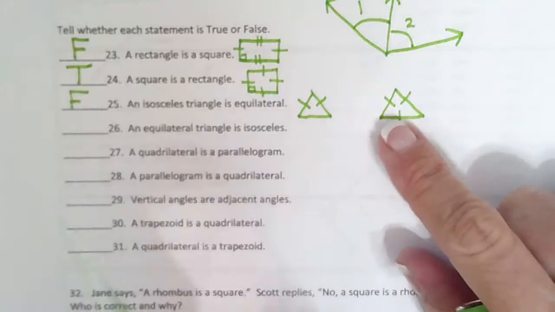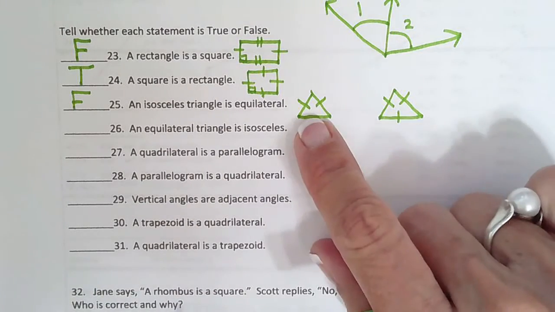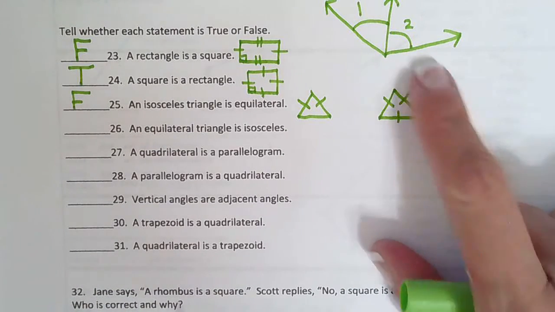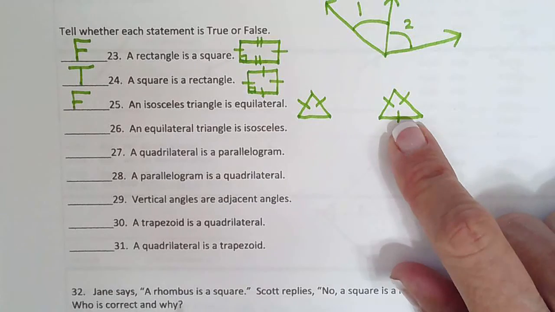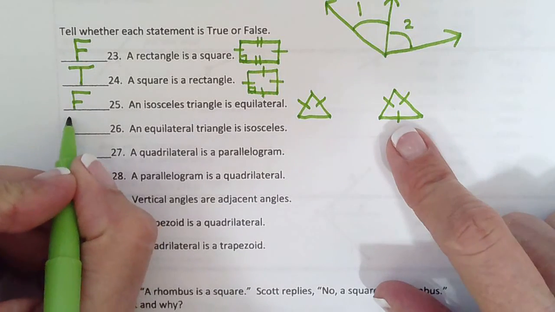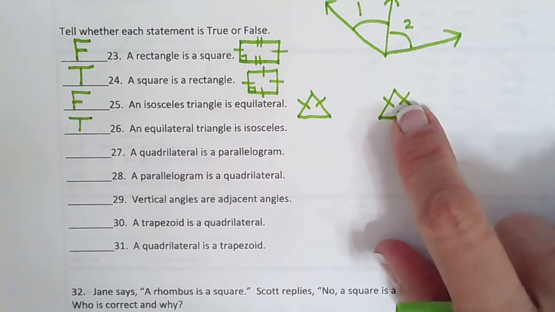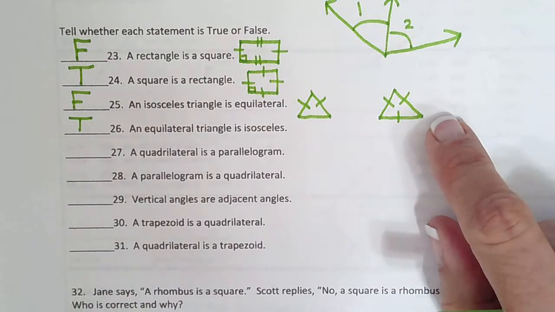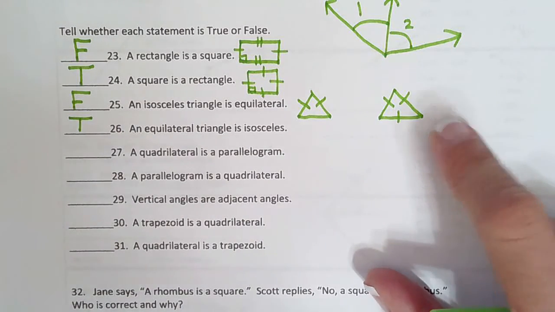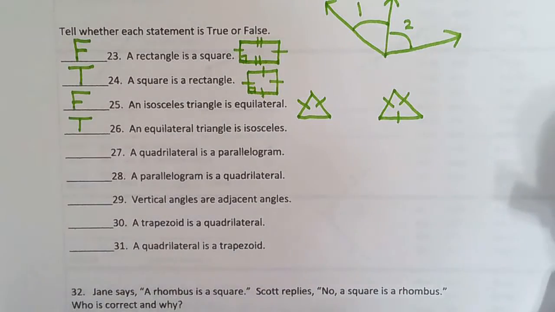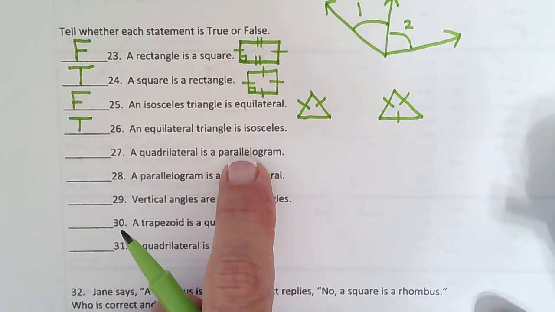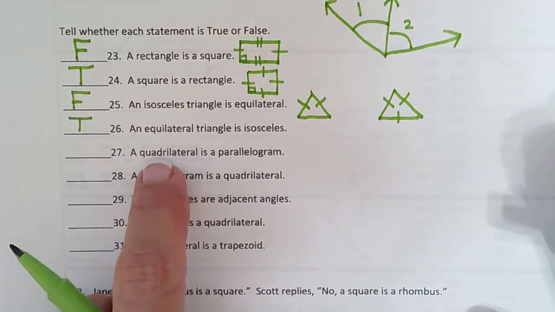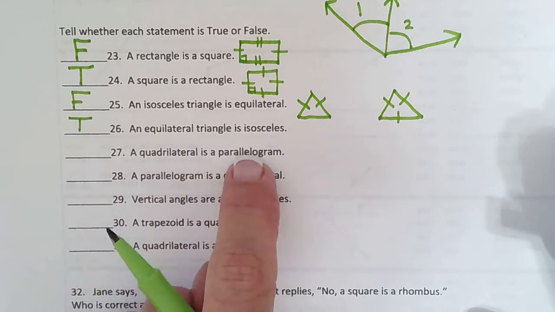So this says, okay, here's equilateral. Is it isosceles? Yes, because isosceles requires at least two sides equal, and equilateral has at least two sides equal. So every equilateral triangle has two sides equal. That makes it isosceles. But every isosceles doesn't have three sides equal, so it's not equilateral. A four-sided figure always has parallel sides. Sometimes when the wording gets ugly, I just change it to my language. Does every four-sided figure have parallel sides?